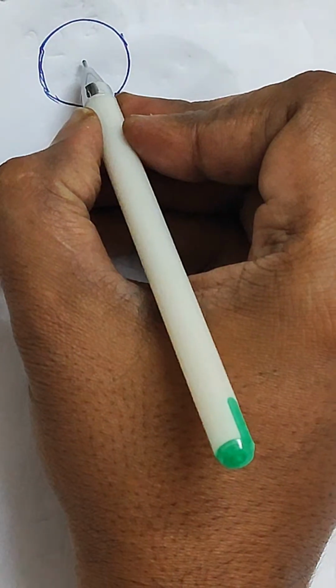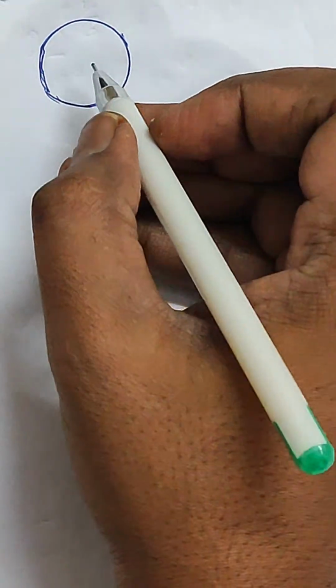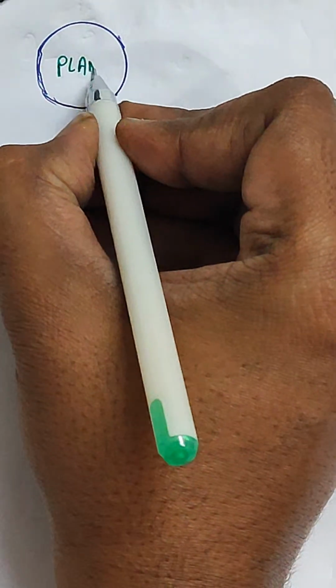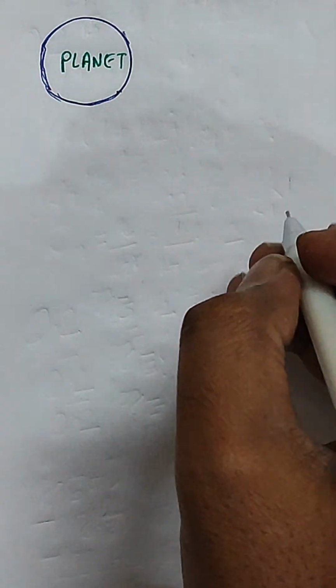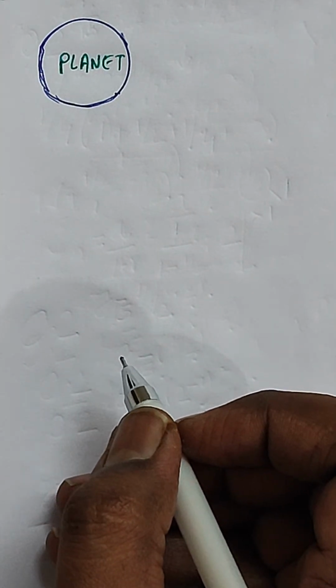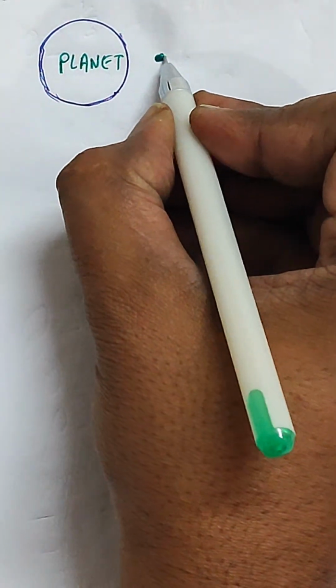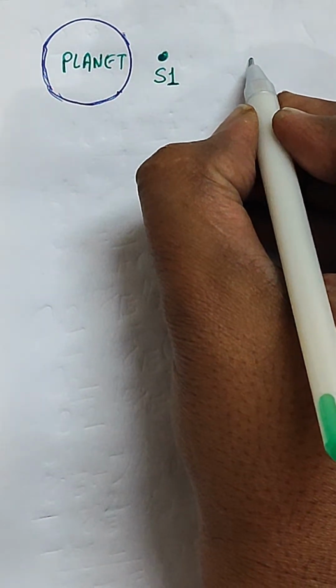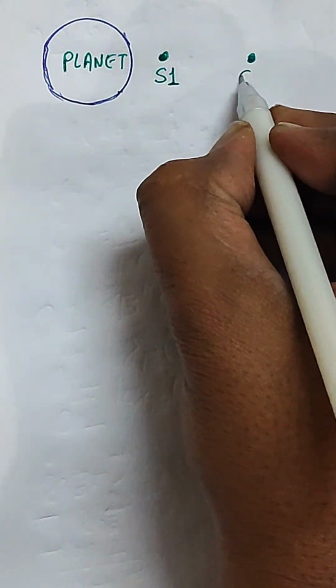So today we have taken one question from gravitation, where two satellites are there, S1 and S2. The two satellites in front of you, S1 and S2, revolve around the planet. So if this is the planet, let us say the planet is circular in shape, and the two satellites which are revolving around it are S1 and S2, right? Let us say S1, the first satellite over here, and S2, the second satellite over here.